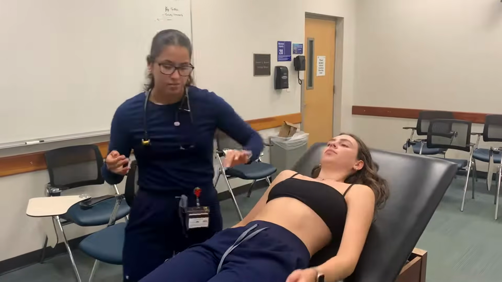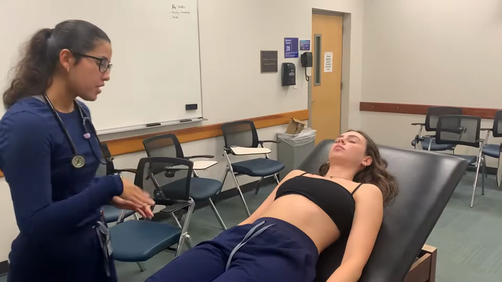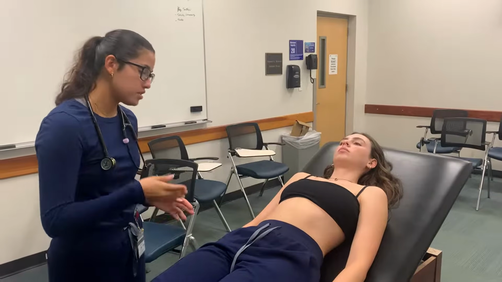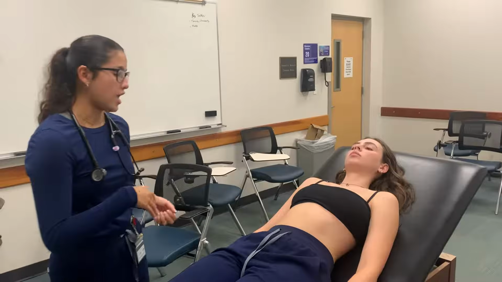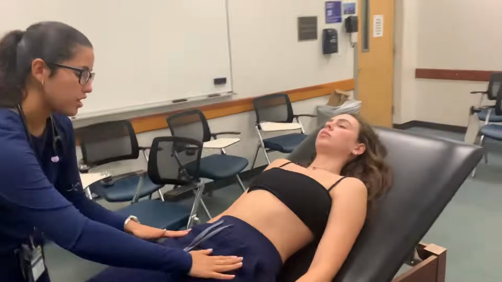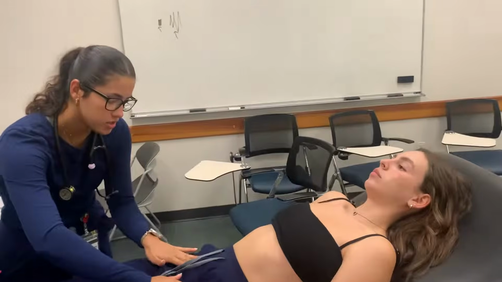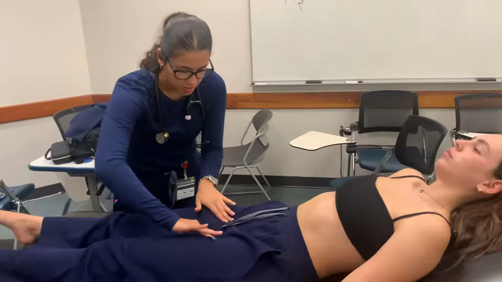Okay. Now I'm also going to test the same thing for the inguinal lymph nodes. So for this, I'm testing for the enlargement and the tenderness. I'm checking the horizontal chain first, and now the vertical chain.